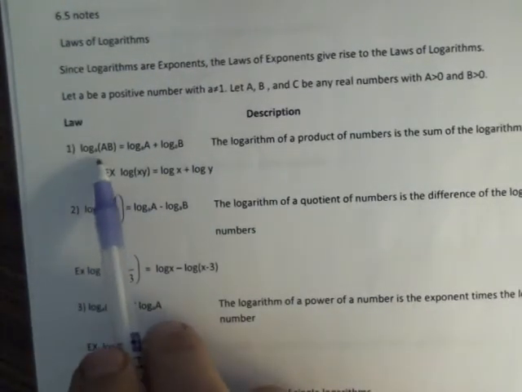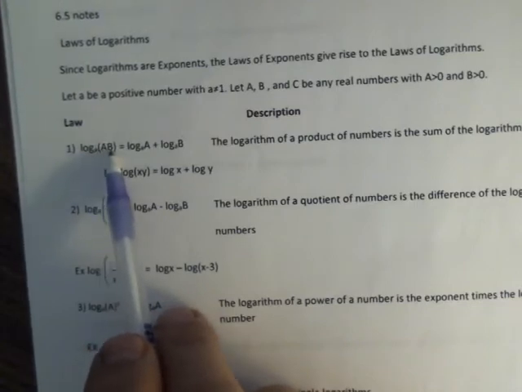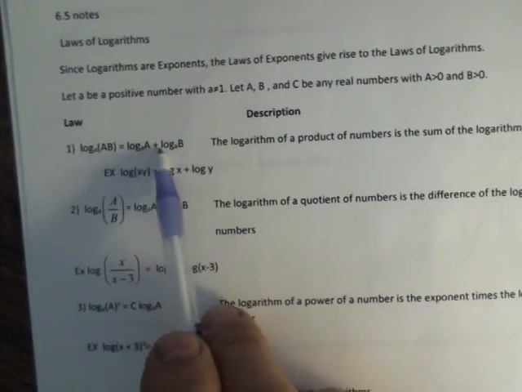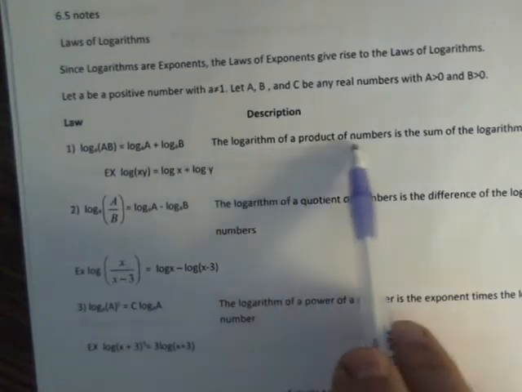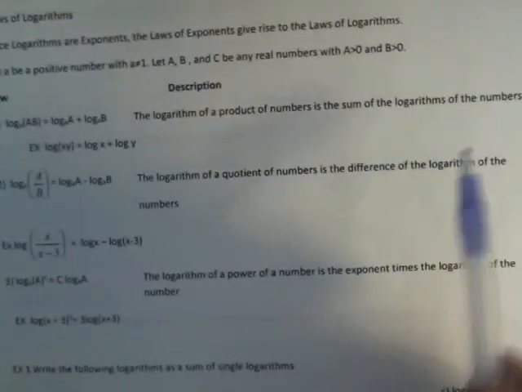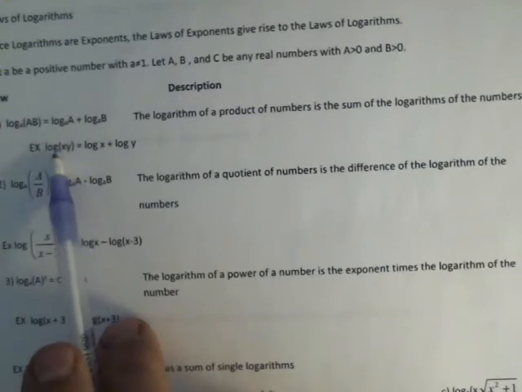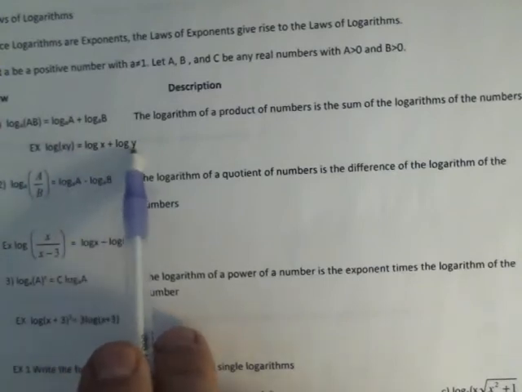So let's just look at the three laws we're going to be looking at. The first law is if you have a single logarithm with two items multiplied together, so the log of a product, we can rewrite it as the log of the first expression plus the log of the second expression. So the description is the logarithm of a product of numbers is the sum of the logarithms of the numbers. The example I have here is, let's just say I had the single log of x and y. It's the log of x plus the log of y.